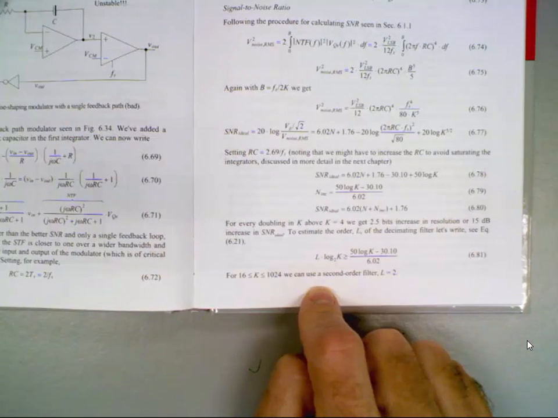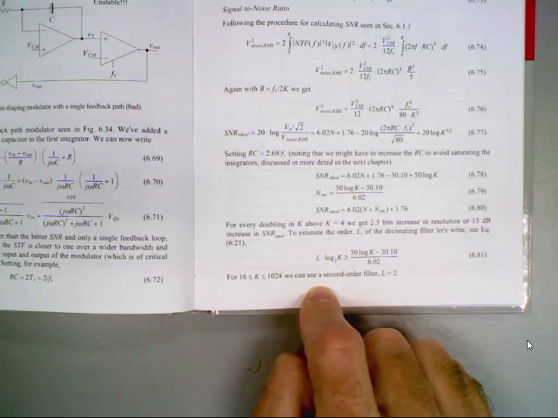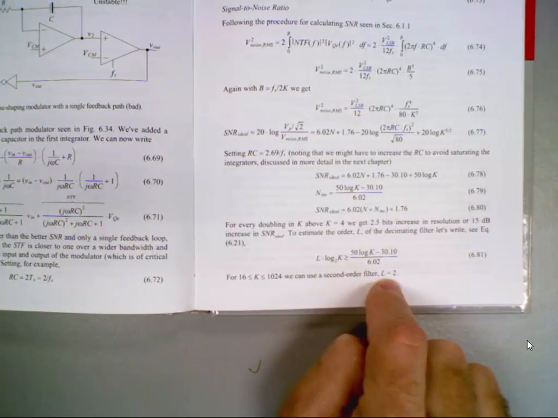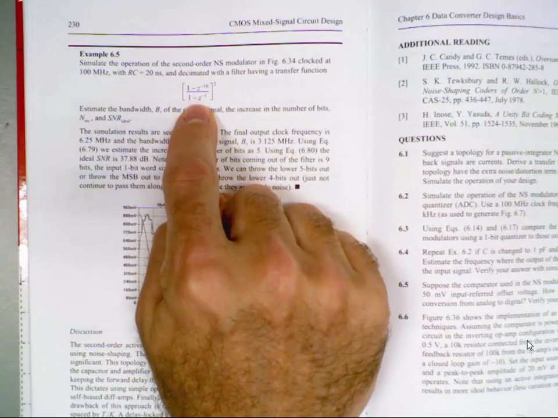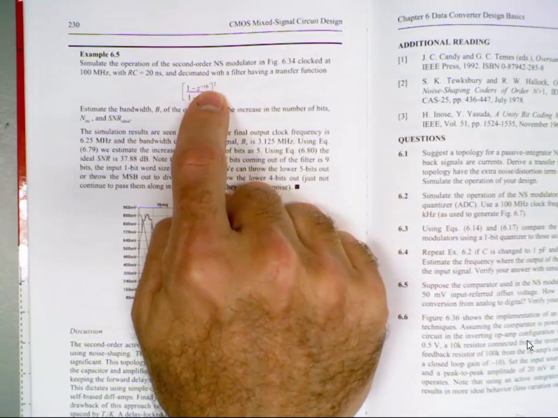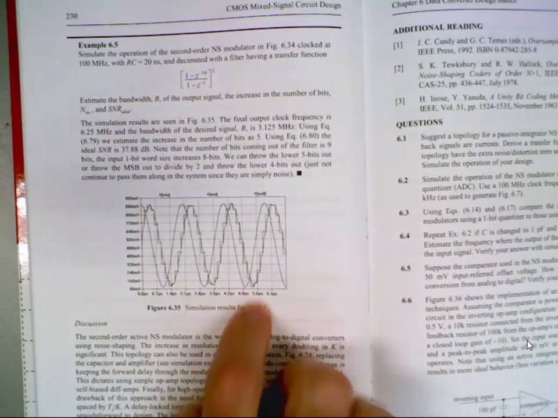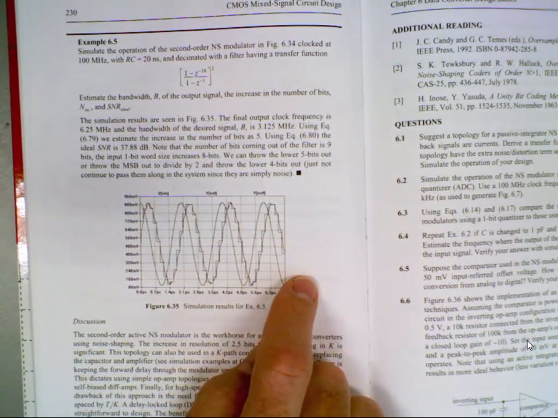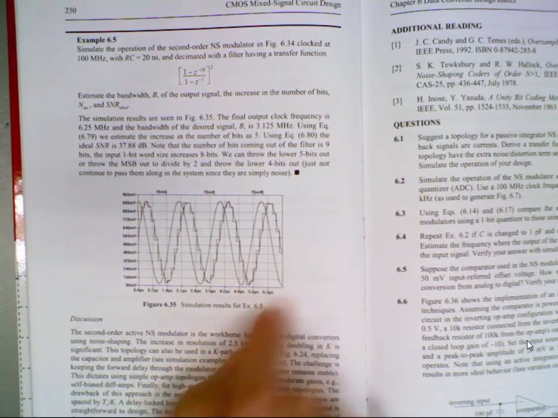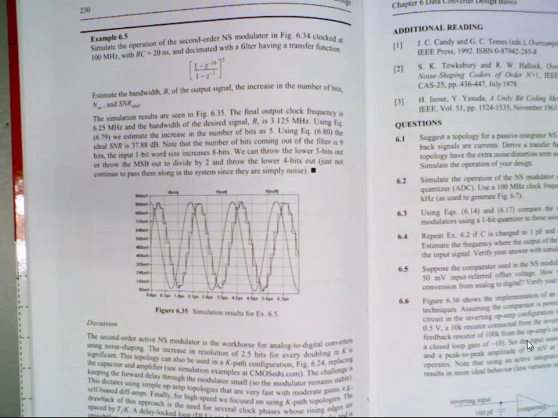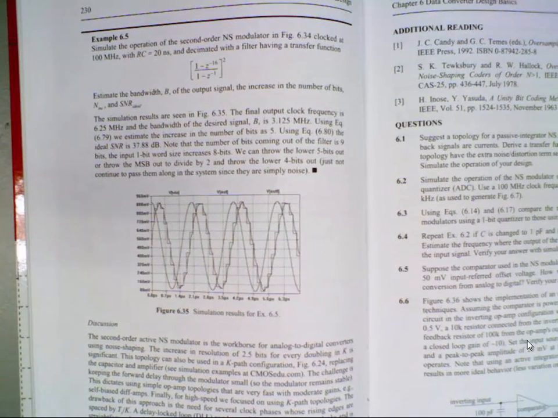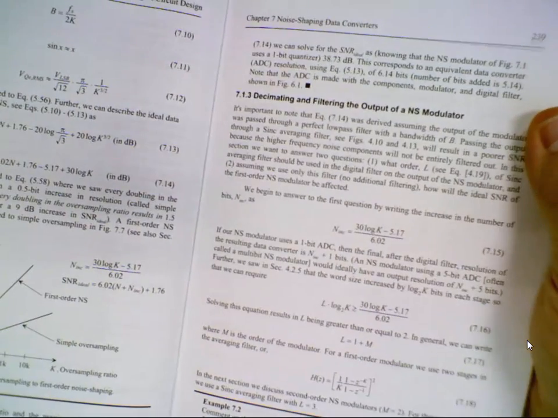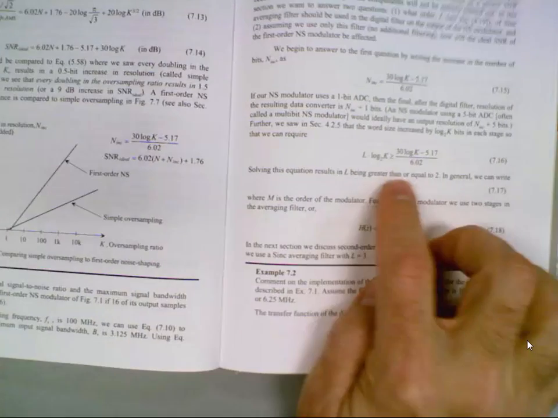Wait a sec, why is this one different? It's saying the order of the decimating filter is the same as the order of the modulator. So here we have k is 16, but we're using two filters and the second order response, and here you see the simulation results. We're going to see in the next chapter that you use 1 plus for the other modulators, but let me make sure I'm not having a brain fart and that's wrong. Yeah, I don't know what the deal is.